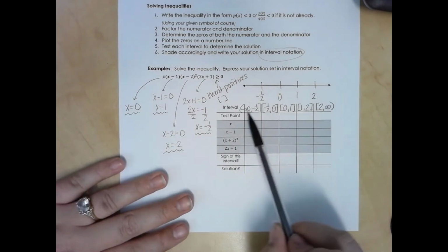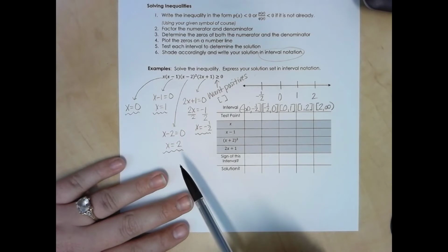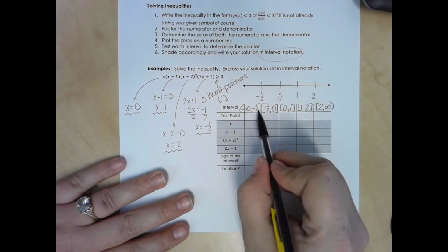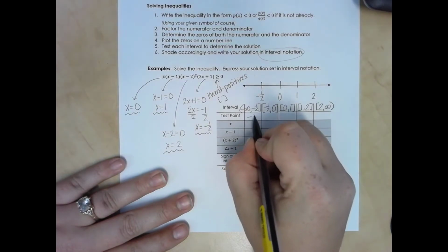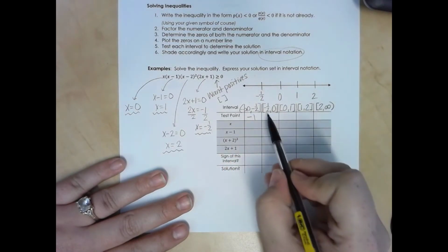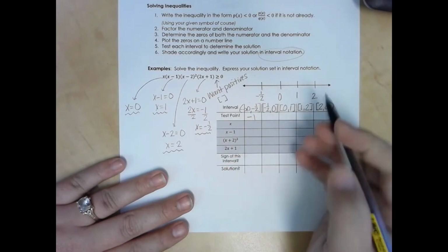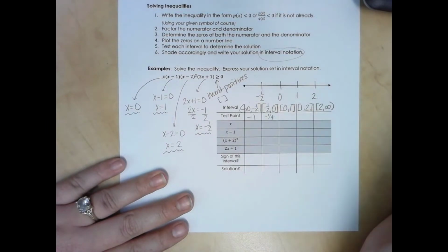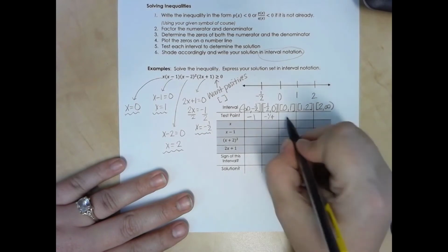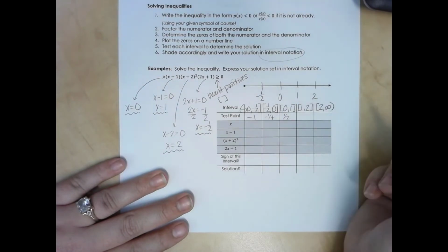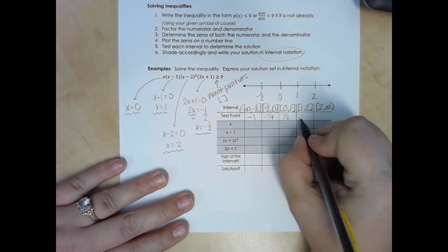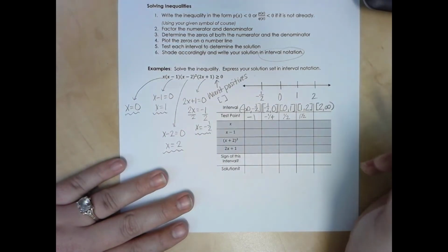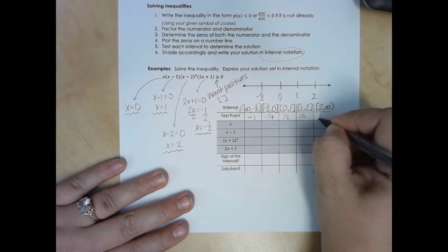All right, so now that we know all these intervals that we need to test, I'm just going to pick a test point. So something smaller than negative 1/2, I'm going to pick negative 1. Something between negative 1/2 and 0 would be like negative 1/4. Something between 0 and 1, I could pick 1/2. Something between 1 and 2 could be 1.5, right? Or 1 1/2, however you want to write it. And something bigger than 2, I'm just going to pick 3.